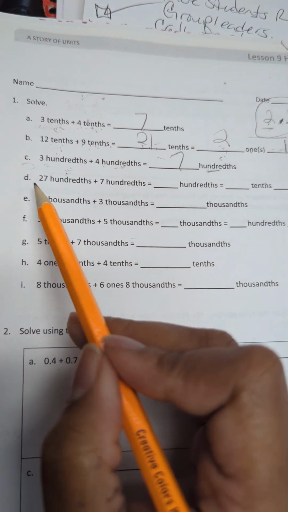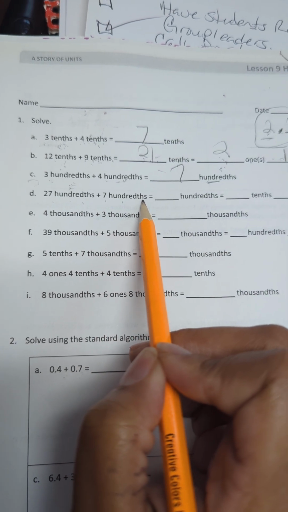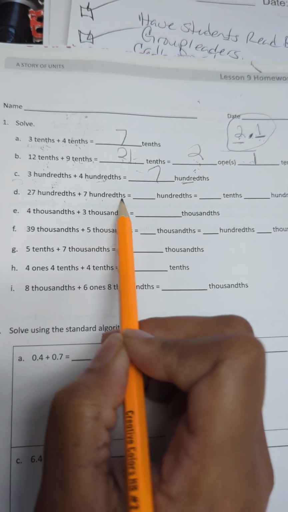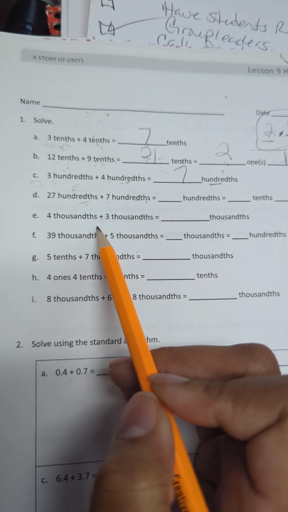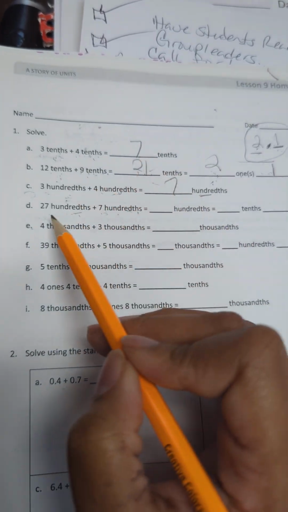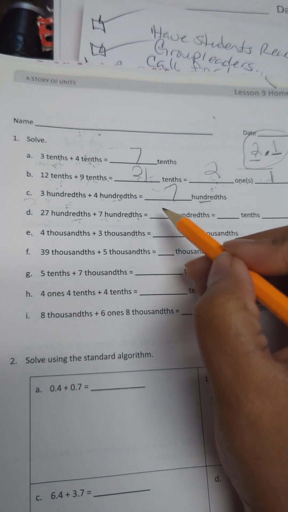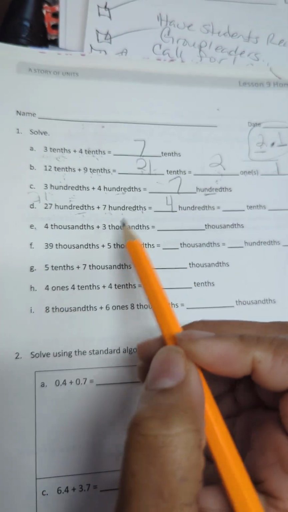Next one. 27/100 plus 7/100. Do you think you can do this one on your own? Okay, Ms. Norm will help you out. So here we have hundredths and hundredths, so our place values are the same. We should just only add our digits, right? So in the ones place, we have 7 plus 7, which is, good, 14. We're going to put the 4 down, carry your plus 1 next door, right?